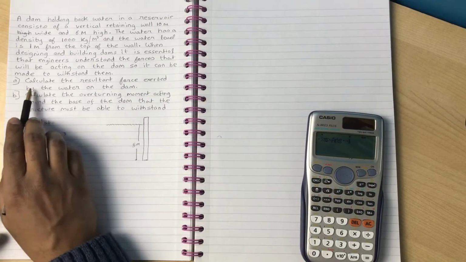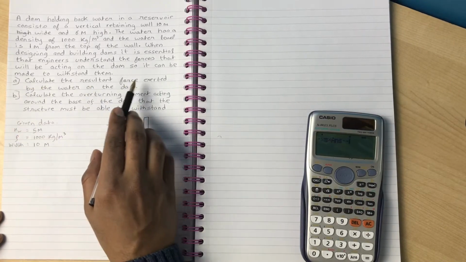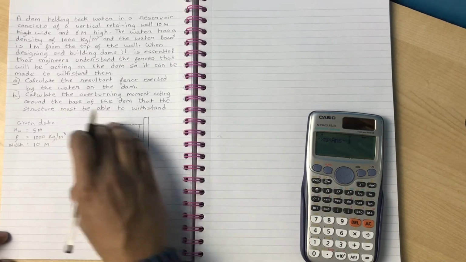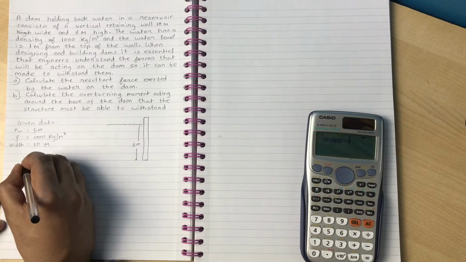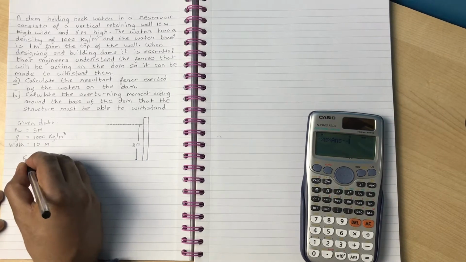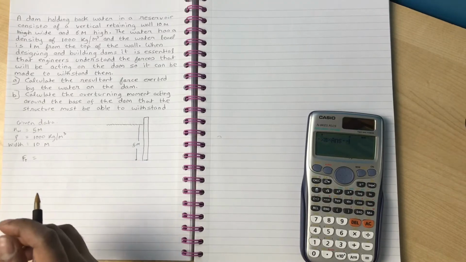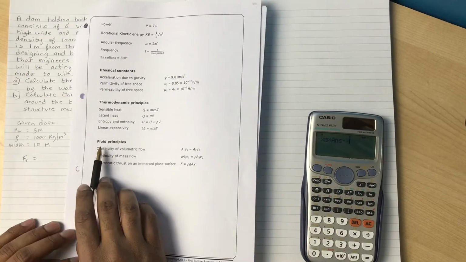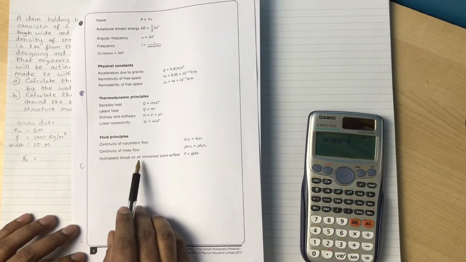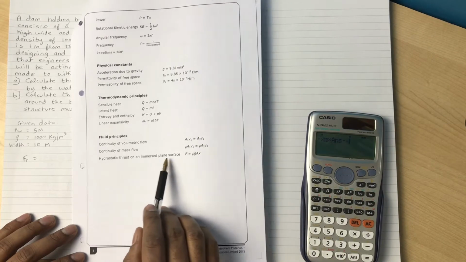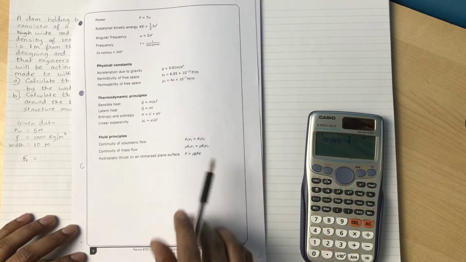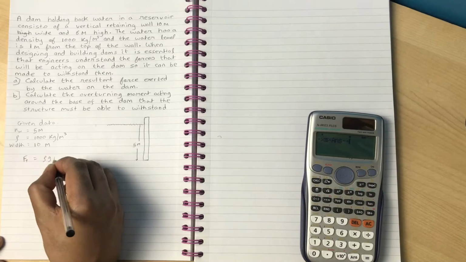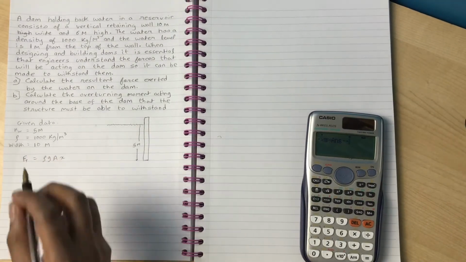Now let us start calculating part A. Calculate the resultant force exerted by the water on the dam. That's my thrust force acting on this dam because of all this water. I'm going to denote it as F, and that is equal to, if you take a look at your formula sheet, at the very last page, under fluid principles, the hydrostatic thrust on an immersed plane surface, given by rho, g, A and x. So I'm going to make a note of that formula.